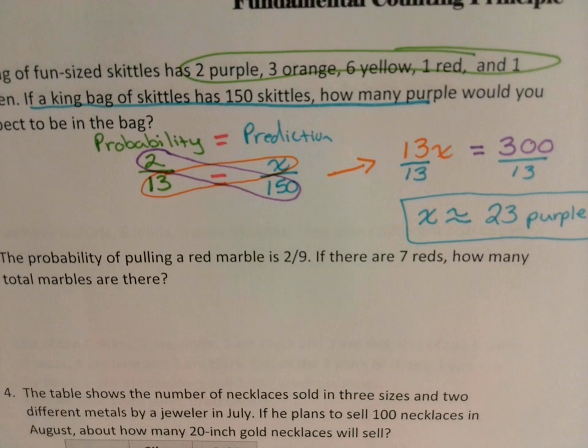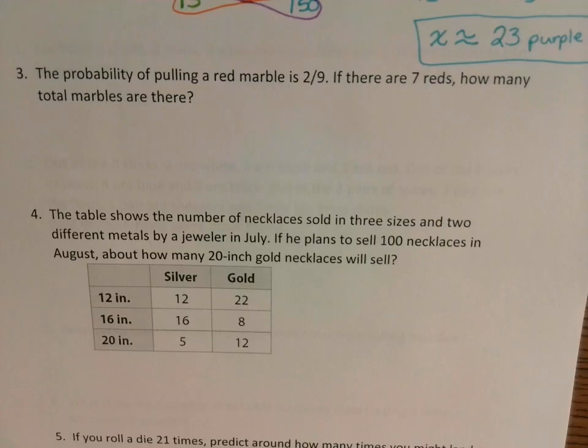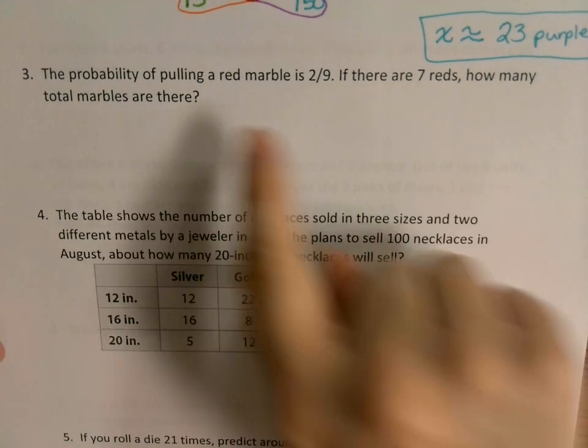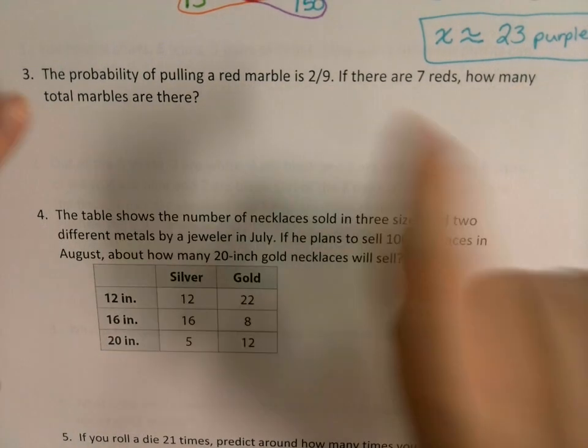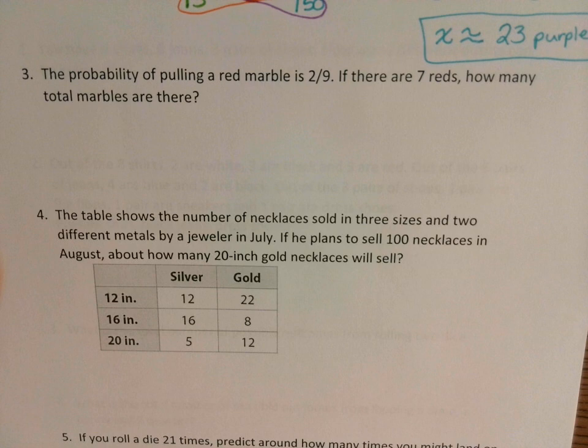All right, let's go ahead and go over this. For problem number 3, the probability of pulling a red marble is 2 ninths. If there are 7 reds, then how many total marbles are there? Approximately how many total marbles would there be? All right, so our probability right here is 2 out of 9.